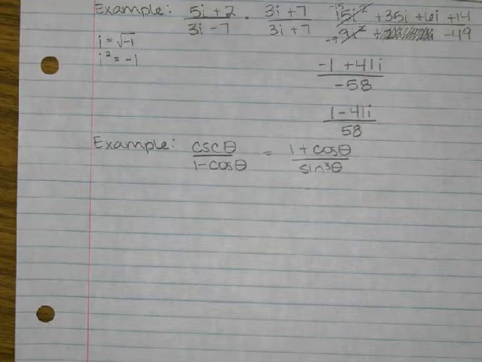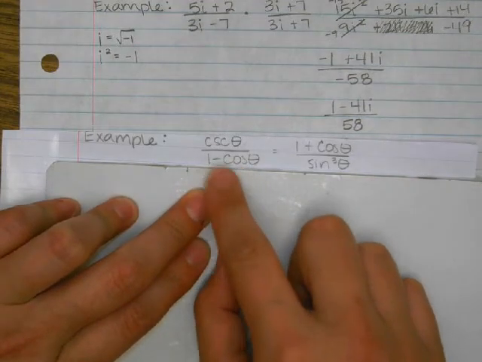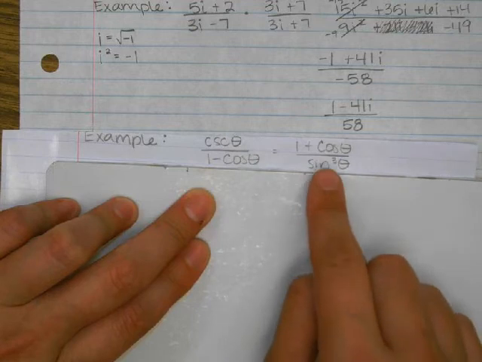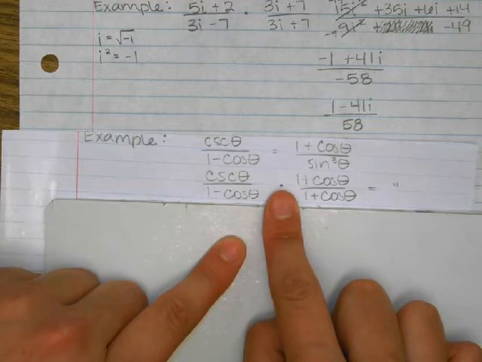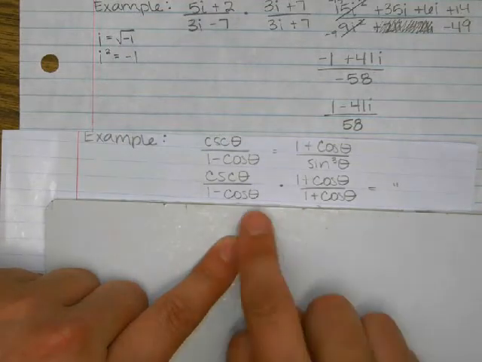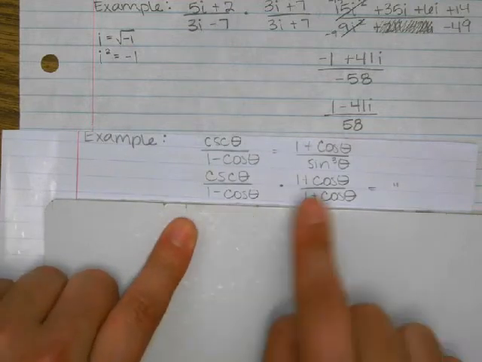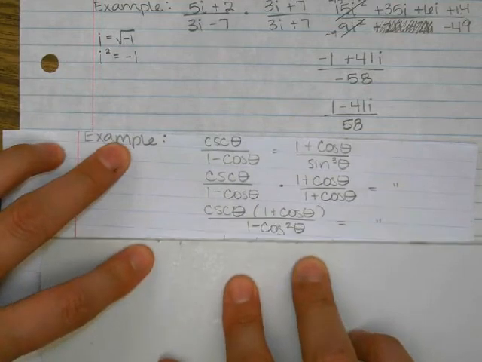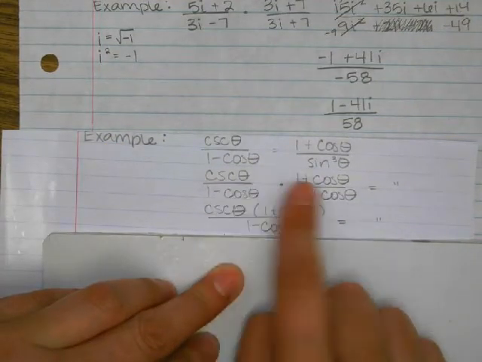So there's the original problem. And what I could do is I could say, all right, in this problem, I'm going to mess with the left side and try to make it look like the right side. So what I could do first is you can see I went ahead and multiplied by the conjugate. And again, you don't have to write any of this down. You can just kind of pay attention to it. So I'm multiplying by the conjugate, and if it was 1 minus cos theta, then I'm going to use 1 plus cos theta. On the top, I didn't FOIL them or distribute the cosecant theta.